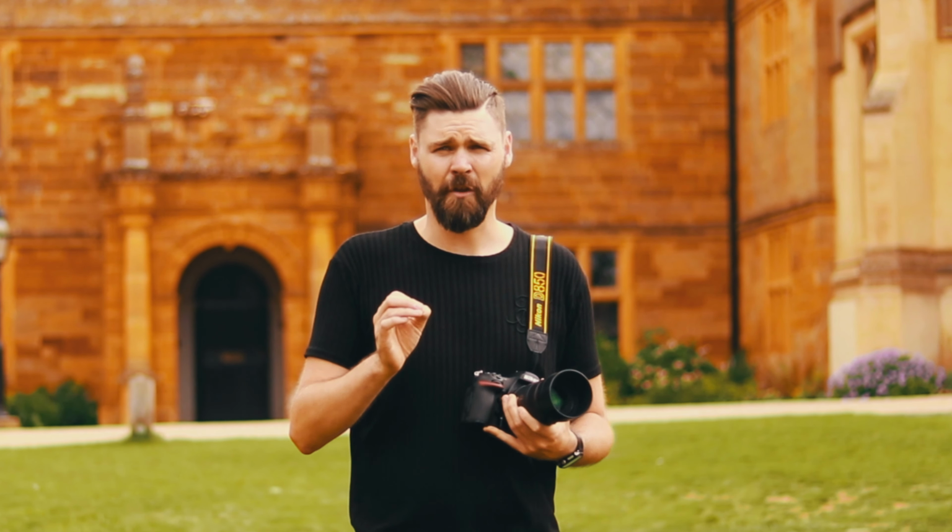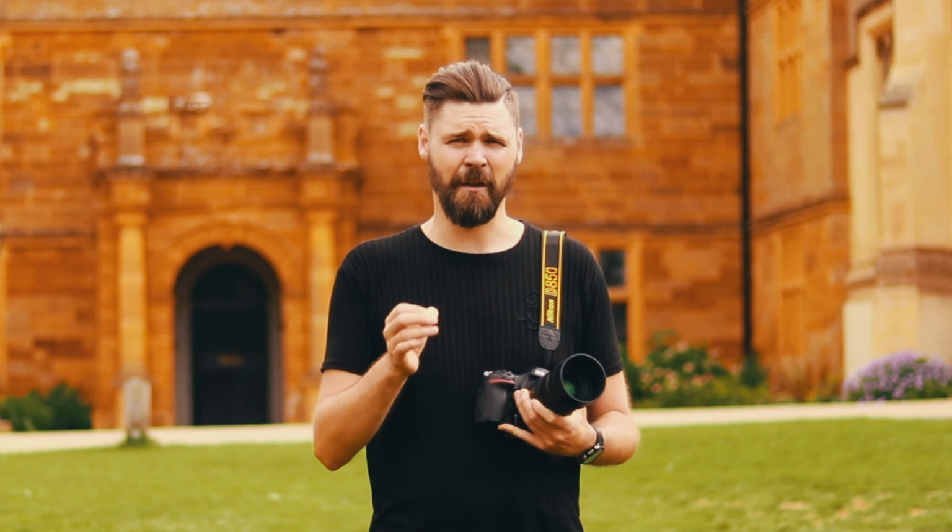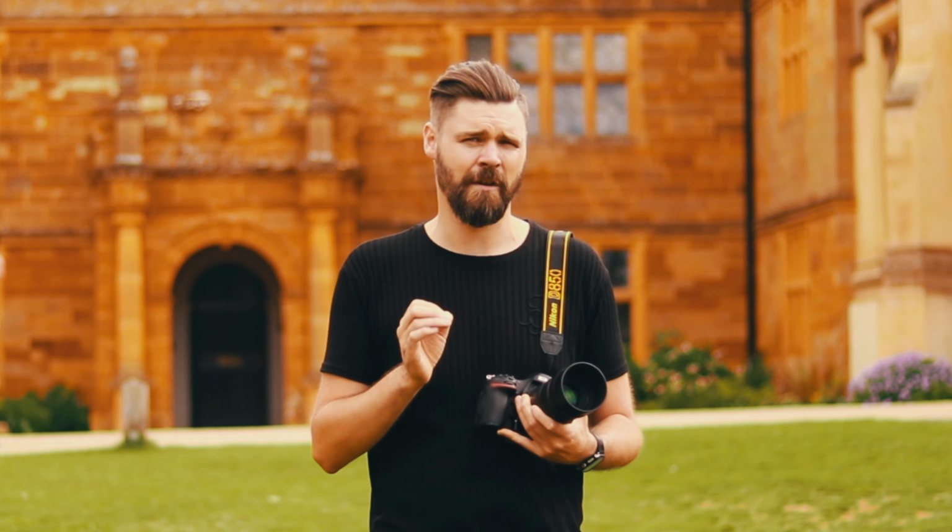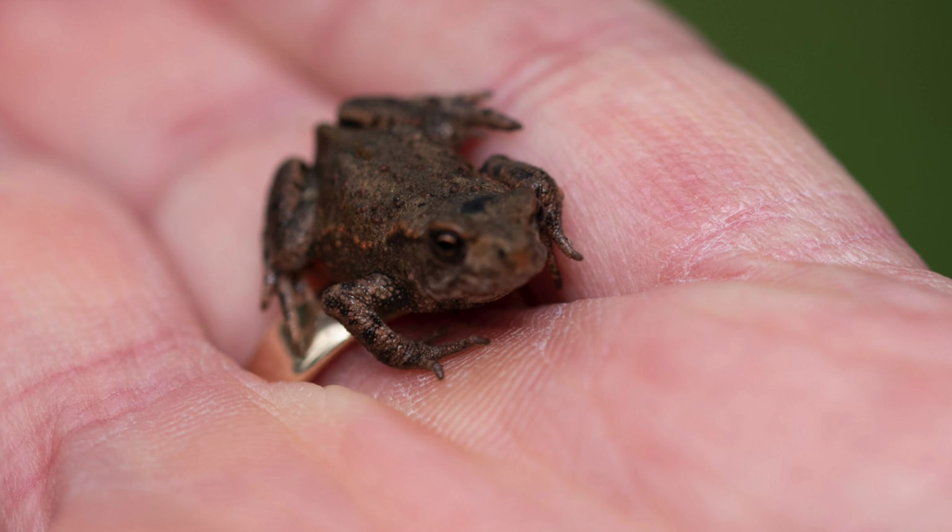On that last shot that we did, I just want to clarify that the little toad that we were shooting was so tiny that you guys probably didn't get the full perspective of the size of that toad. So we're going to give you a little shot now of the toad on the hand just so you can see that.